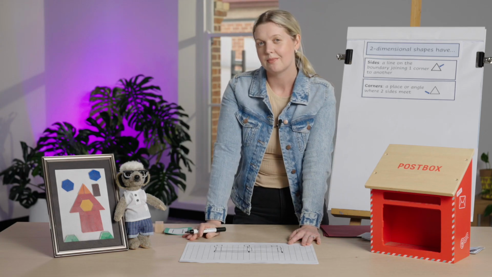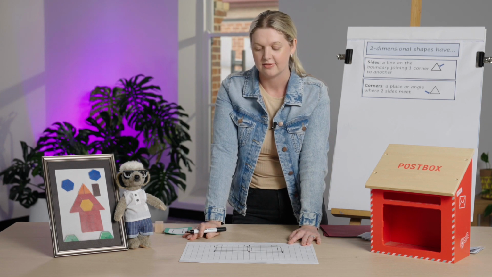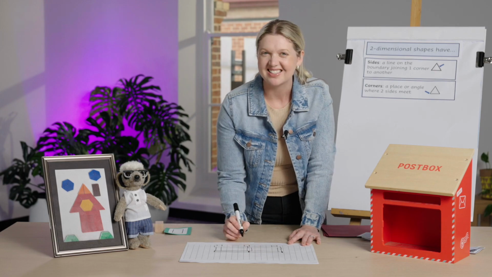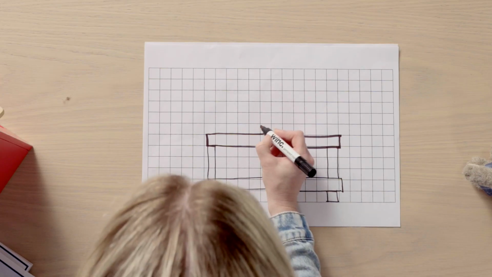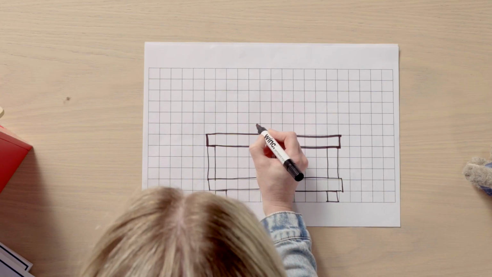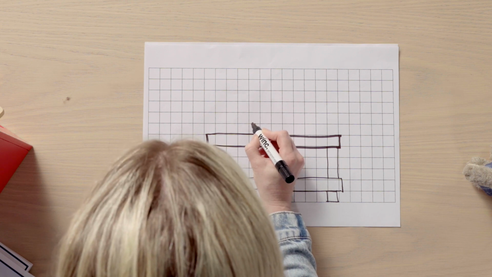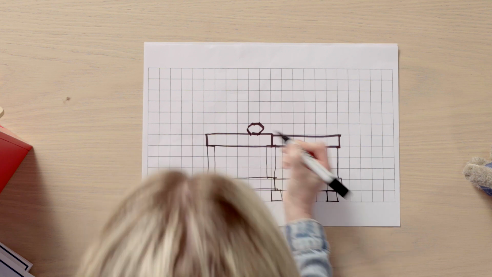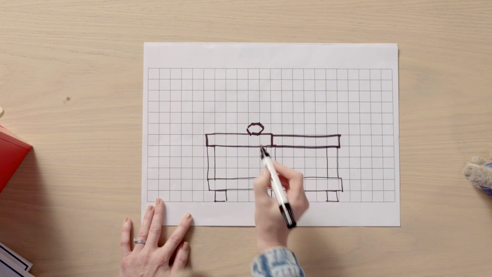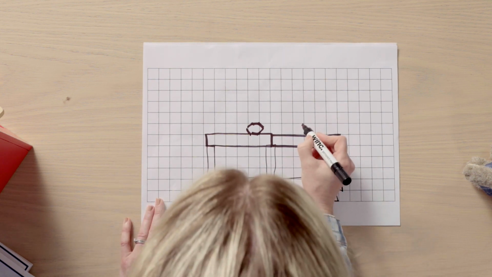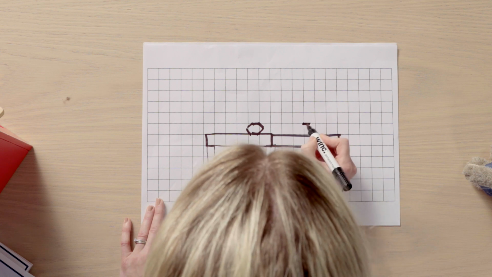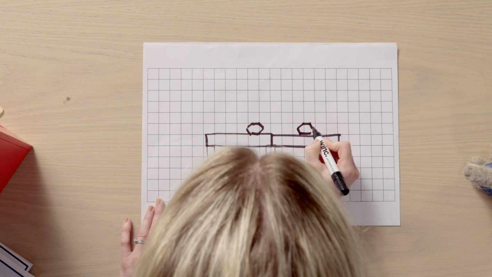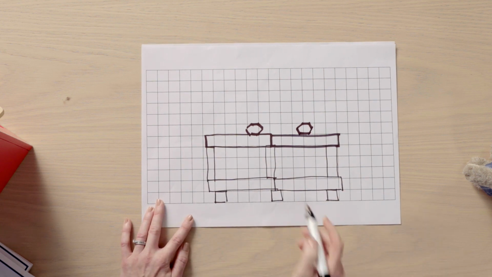Okay, now I'm thinking of something a bit different for the next level. This shape has 6 sides. Do you know what it could be? Hexagon. I'm going to do one hexagon here and let's do the other one. That's 1, 2, 3 sides, 4, 5, 6 sides there.